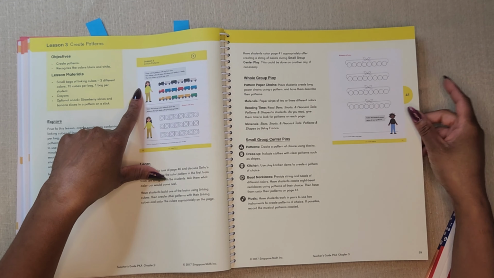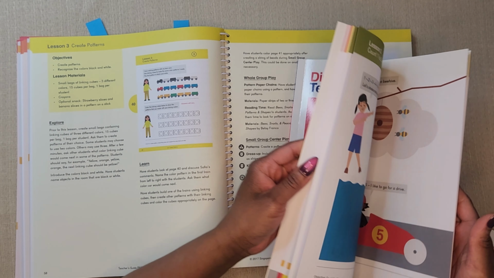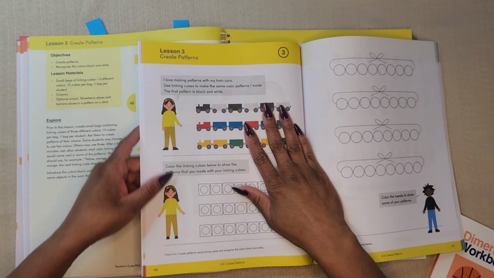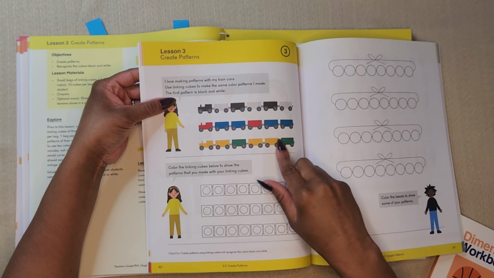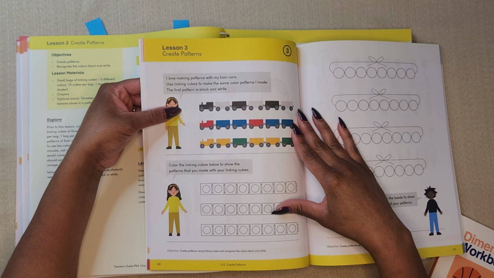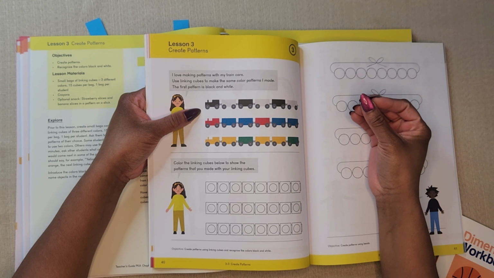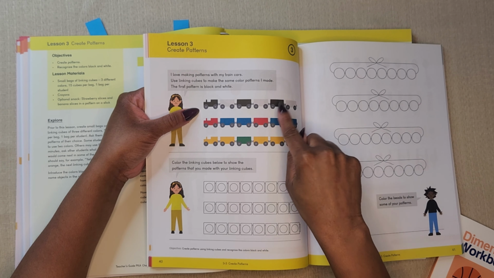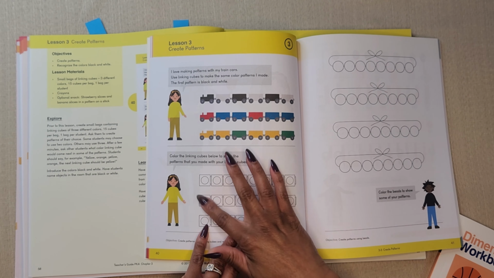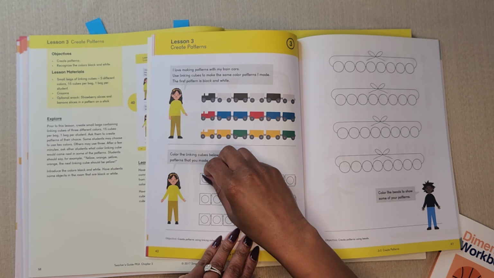Then here your child will be creating patterns. Let's look at the workbook, textbook page 40. Here they're creating patterns. I love making patterns with my train cars, using linking cubes to make the same color patterns I made. The first pattern is black and white, so they'll get the linking cubes and go black, white, black, white, black, white. And then they will make their own, and they get to color in these linking cubes. Maybe they chose green, yellow. They'll color it in green, yellow.